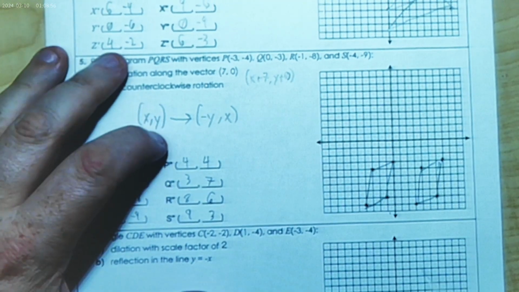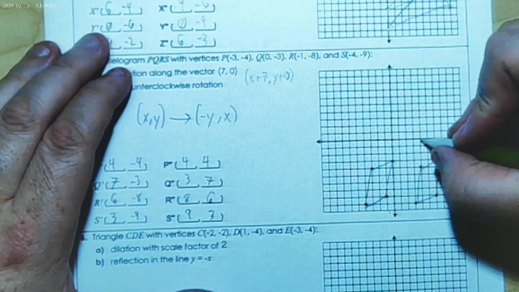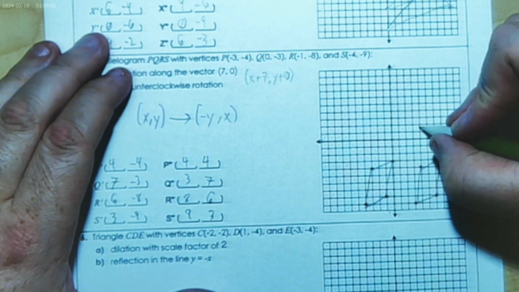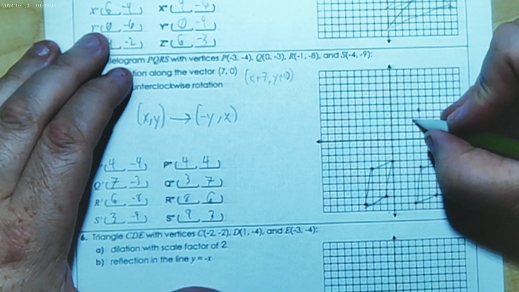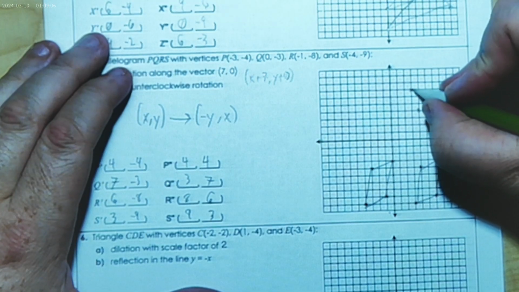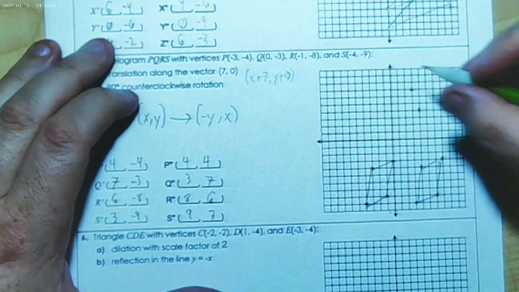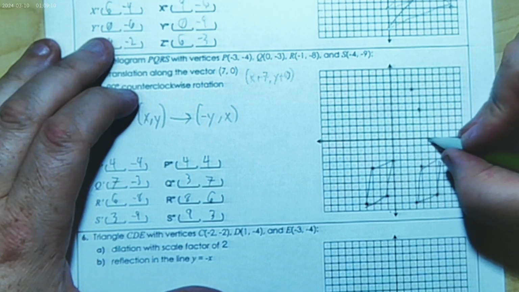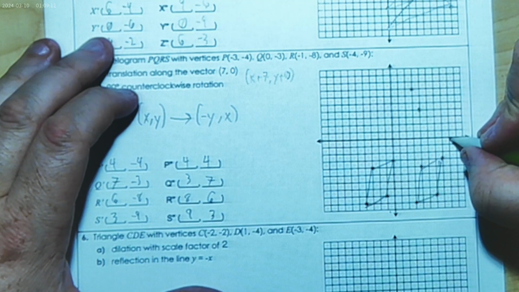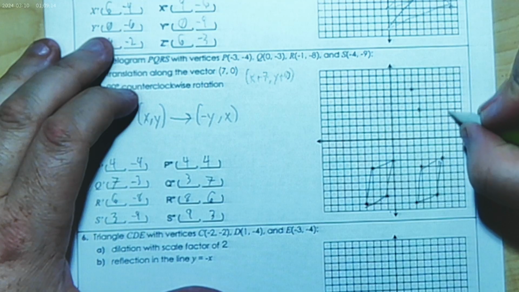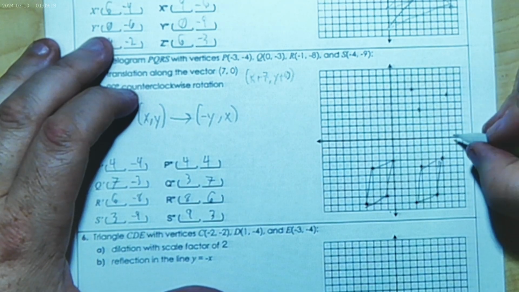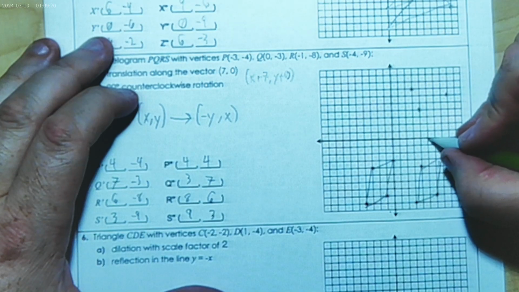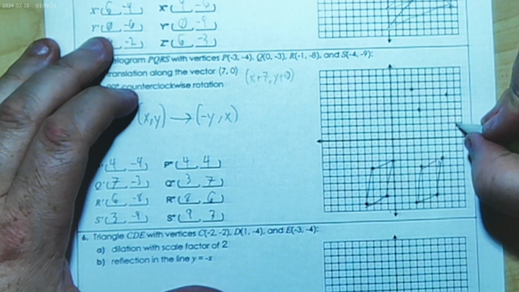All right, so let's see what that actually looks like. I've got 1, 2, 3, 4. All righty. 1, 2, 3, 4, 5, 6, 7. 1, 2, 3, 4, 5, 6, 7, 8. And then 1, 2, 3, 4, 5, 6. And then 9 and 3.